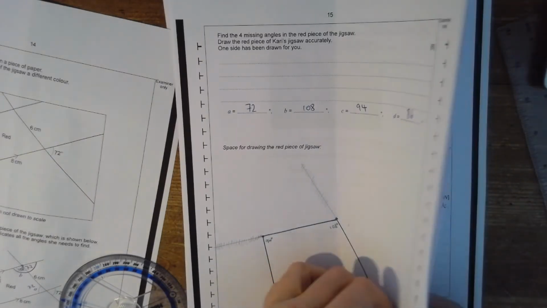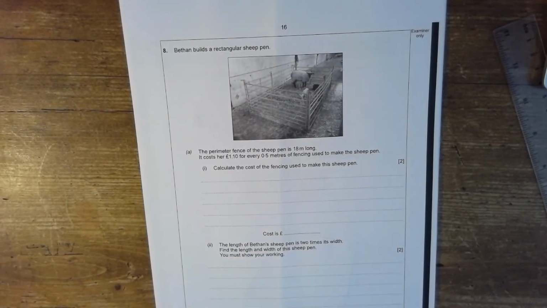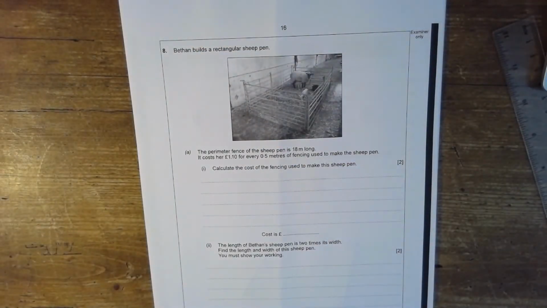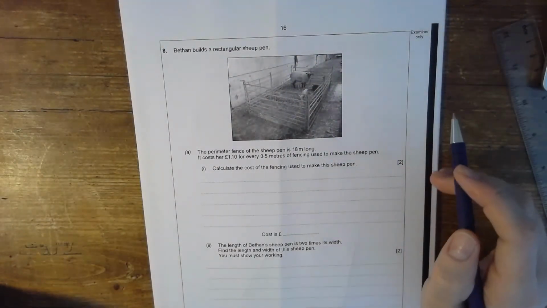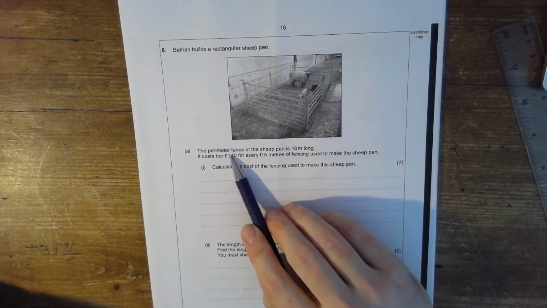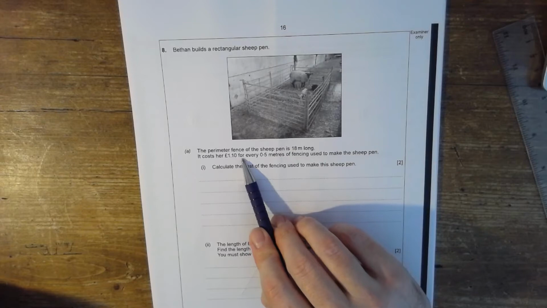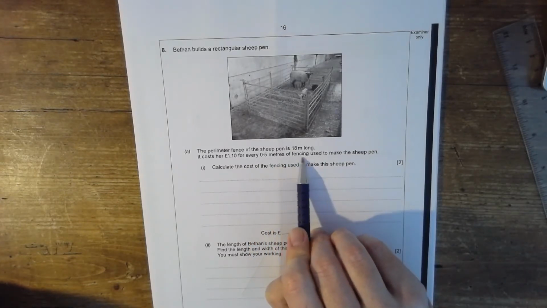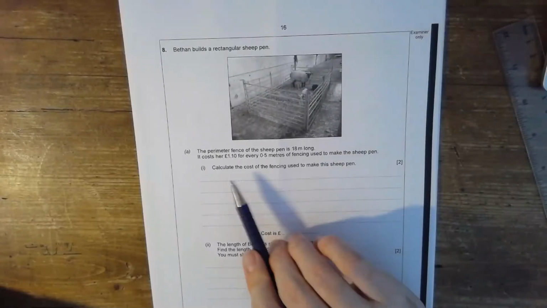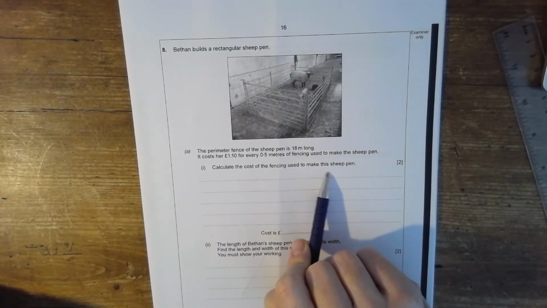Okay then, over the page, I've got a new question. Just sort everything out here so everything's nice and organised my end. Okay then, question number 8. It says, Bethan builds a rectangular sheep pen. The perimeter fence of every sheep pen is 18 metres long. It costs her £1.10 for every 0.5 metres of fencing used to make the sheep pen. Calculate the cost of the fencing used to make this pen.